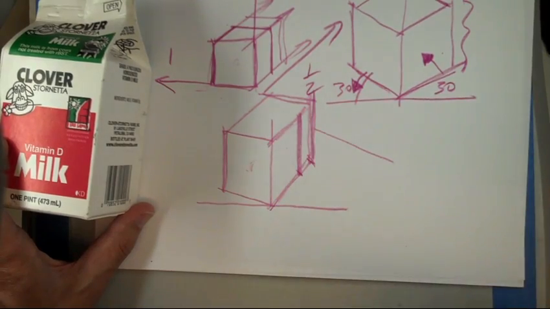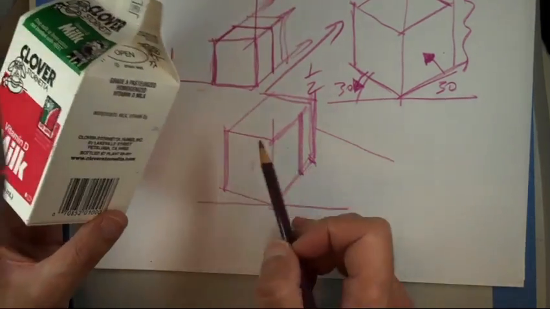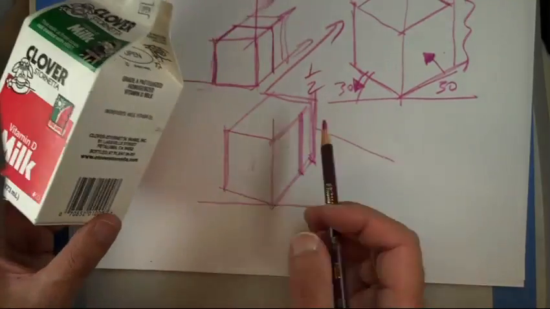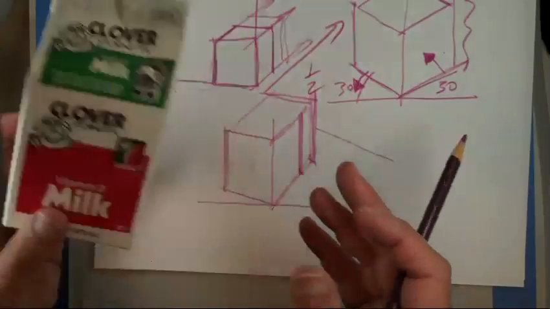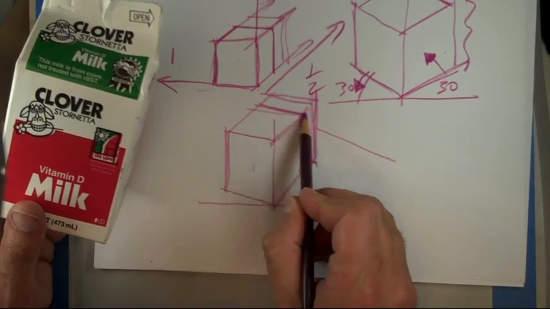I mean, you could forget about all this theory and just try to draw it, right? And that's the other option too. But I just want you to be aware that these are some of the techniques that were developed to make it look more like the real thing. Okay.